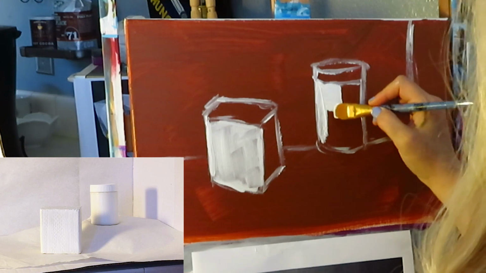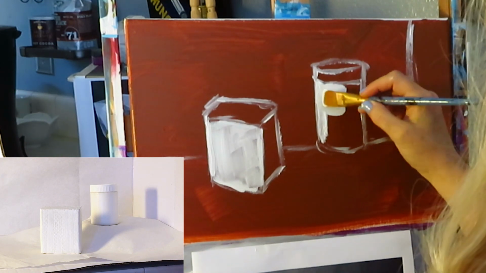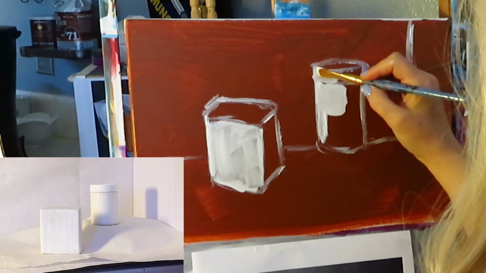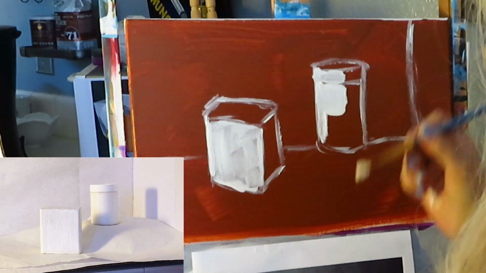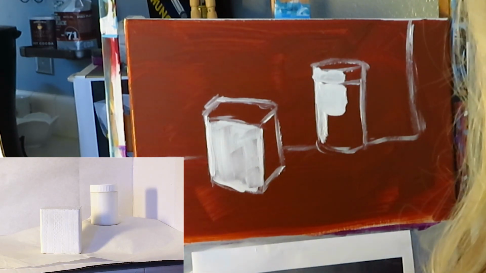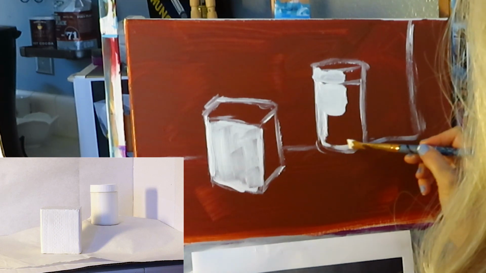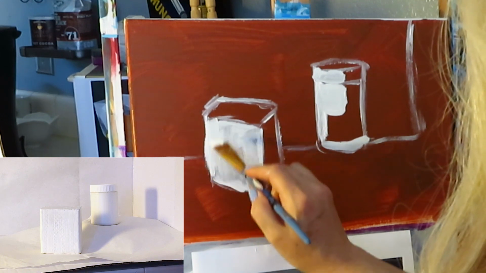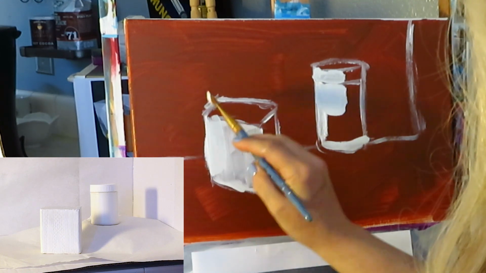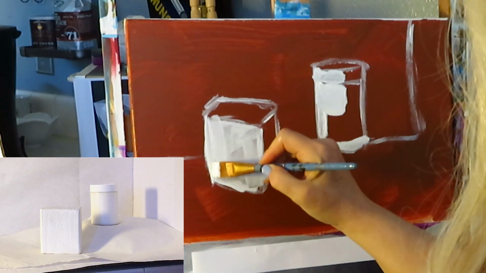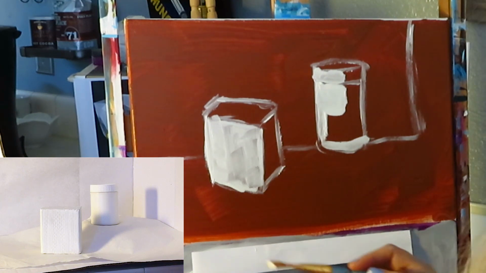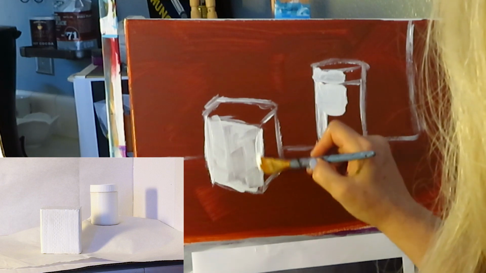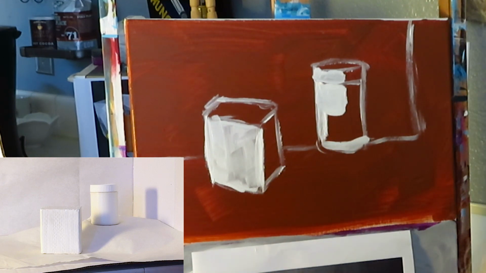Put that all the way down, bring it around, and then same with this. We have another little section here that I'll bring in later along the block of wood.